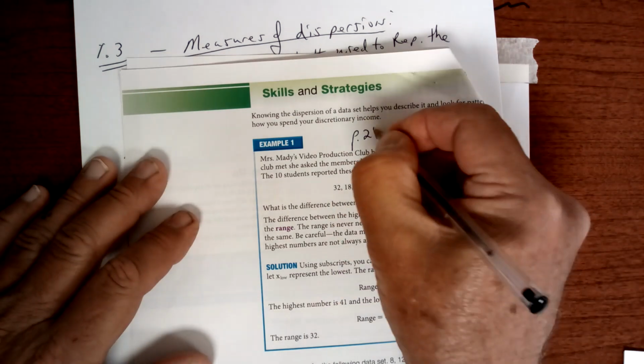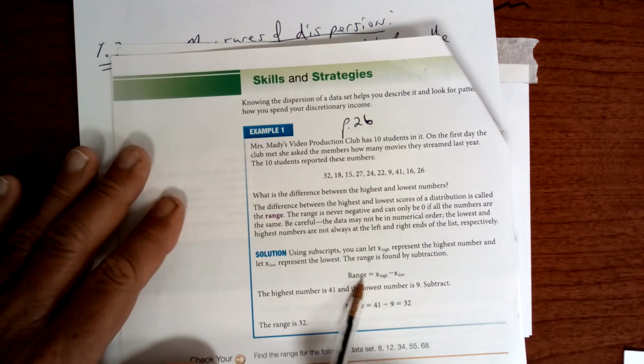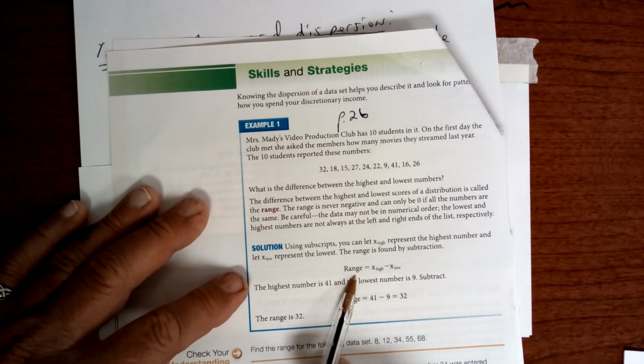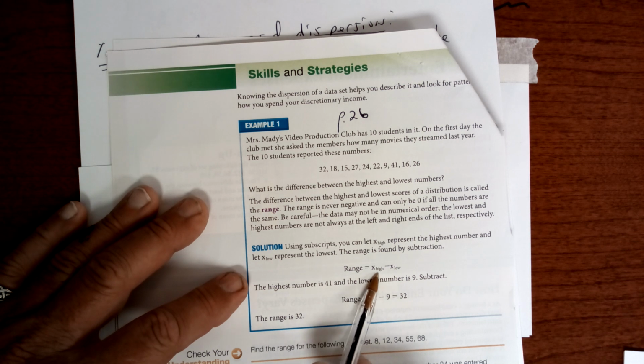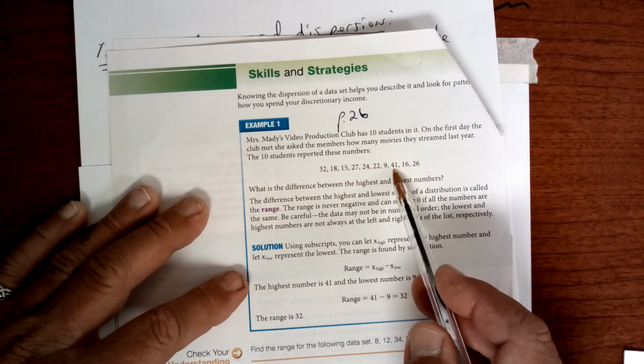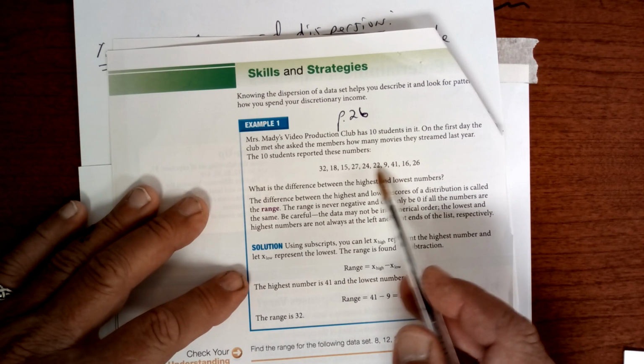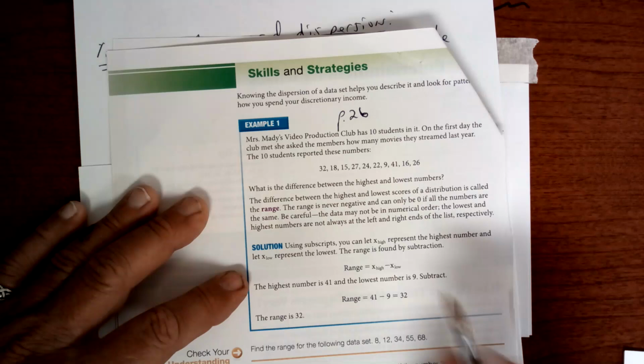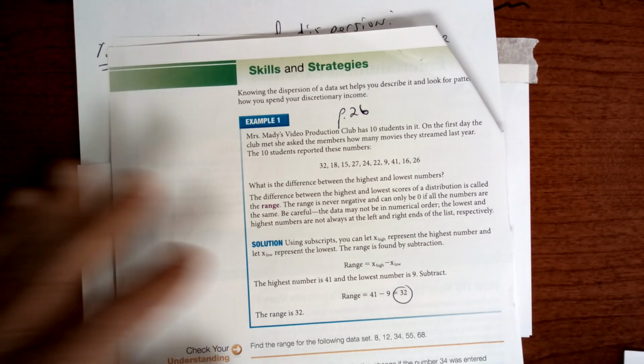All right, so here they want you to find the range, okay? So you're going to take the high number minus the low number. So the highest number on this list looks like 41. And the lowest number looks like 9. So the range would be considered a measure of dispersion.